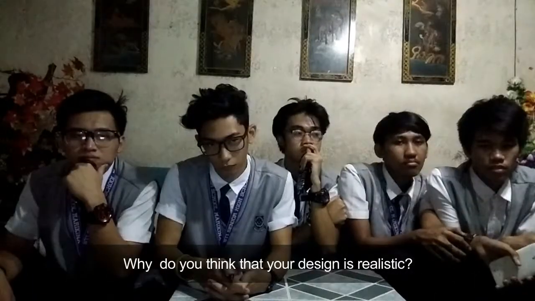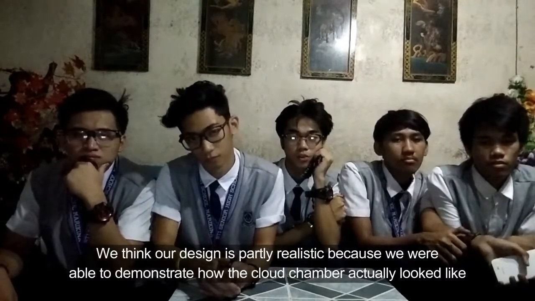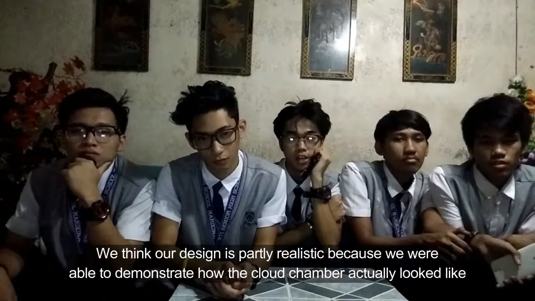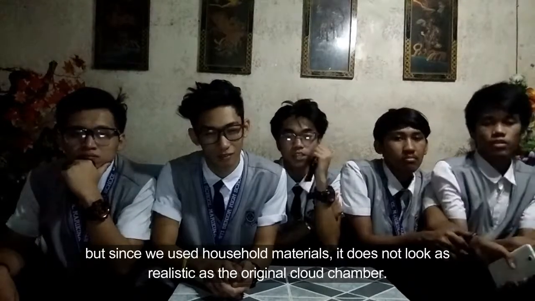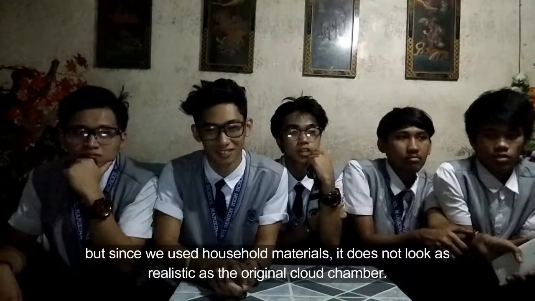Why do you think that your design is realistic? We think our design is partly realistic because we were able to demonstrate how the cloud chamber actually looks like, but since we use household materials, it does not look as realistic as the original cloud chamber.